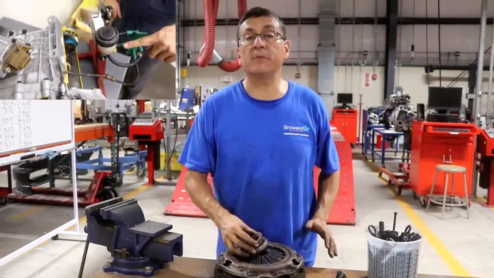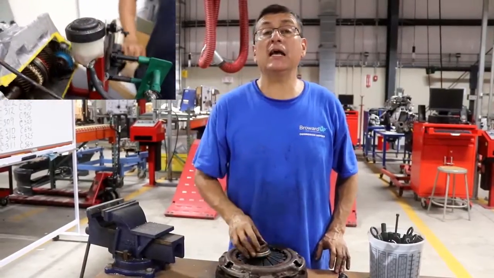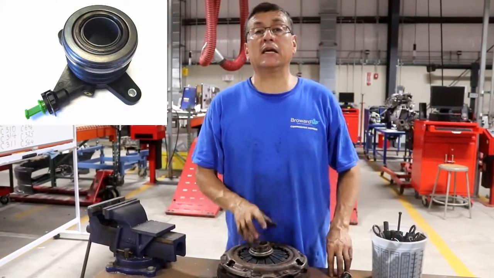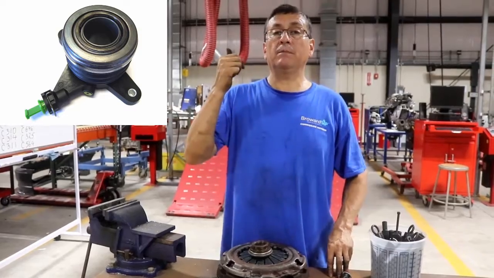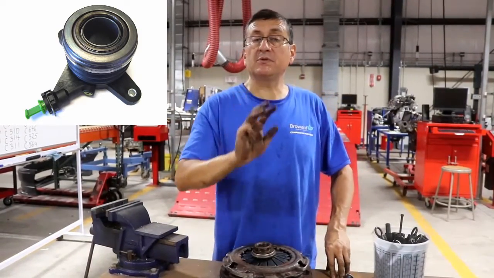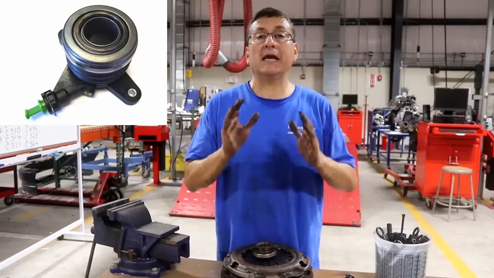Two types of thrust bearings: hydraulic or mechanical, and also electrical with a solenoid, like the picture that you have on the screen. Three types of thrust bearings for the same mechanical clutch.